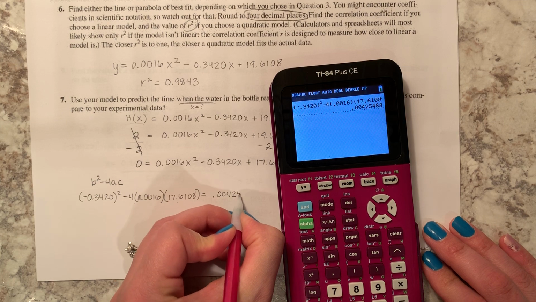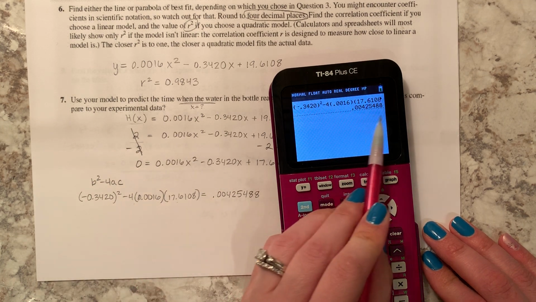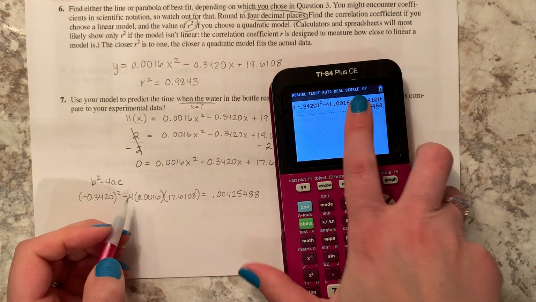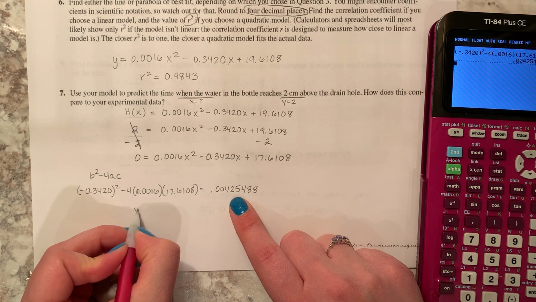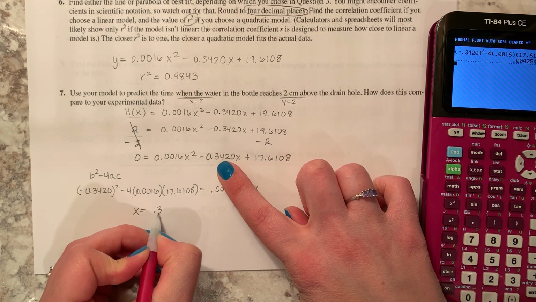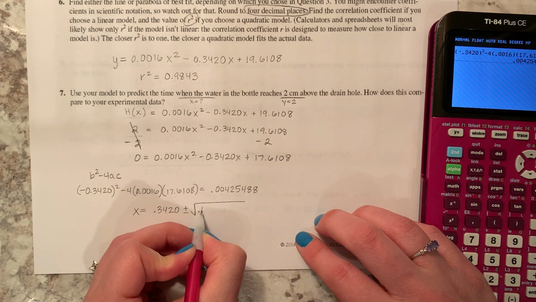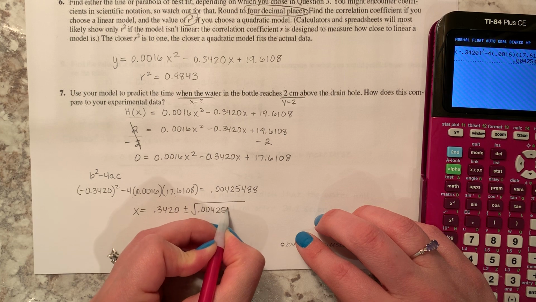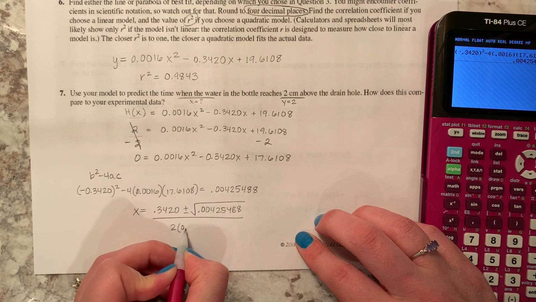Now, I don't want to round this too much. If I round it too much, I might affect my final answer. And because there's not too many numbers, I might as well just write them all down. So that's what goes under the square root. So now I have x equals negative b, which makes this positive, plus or minus the square root of the number we just found, all over 2 times my a value.